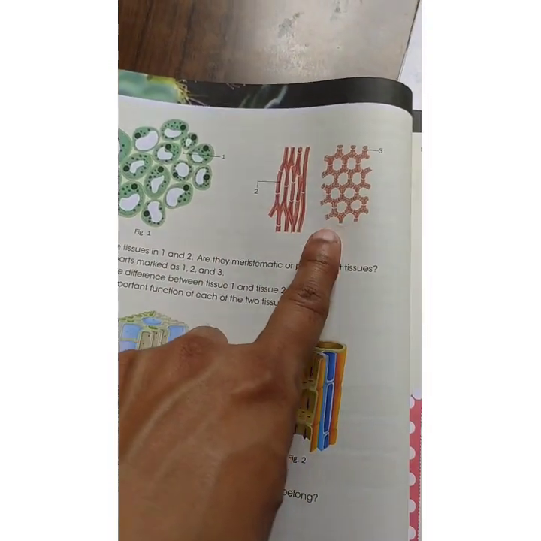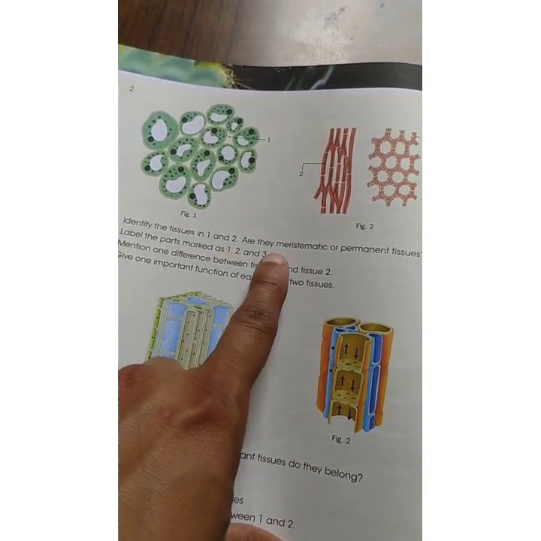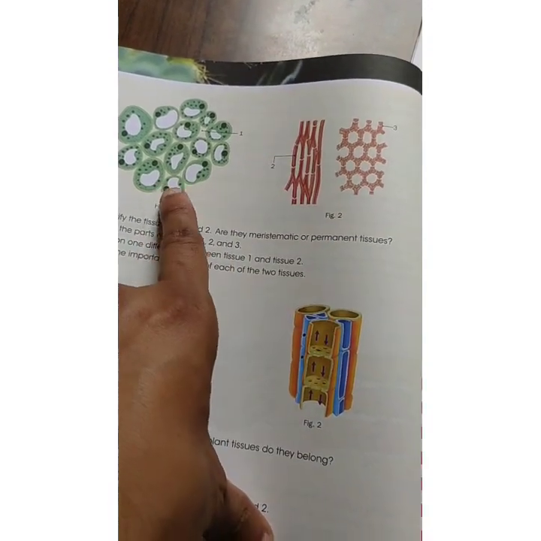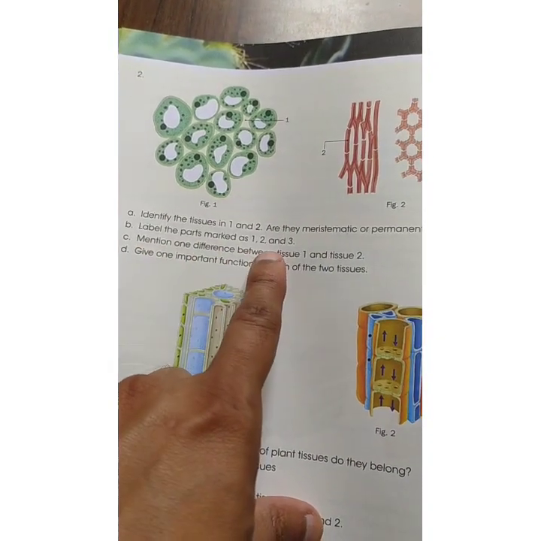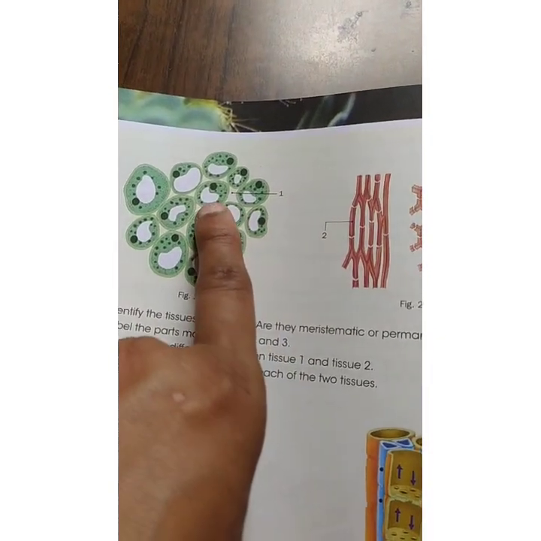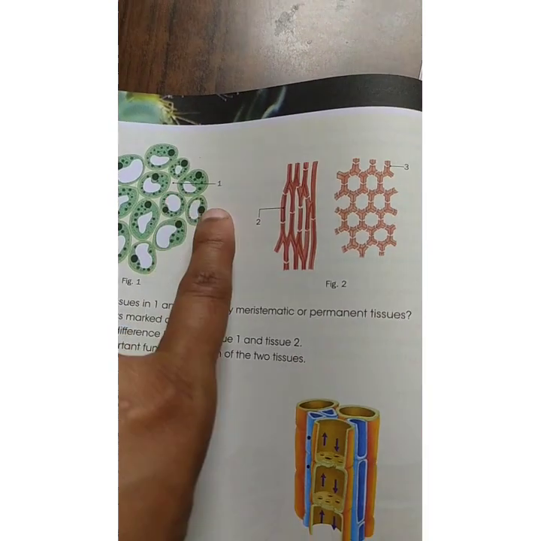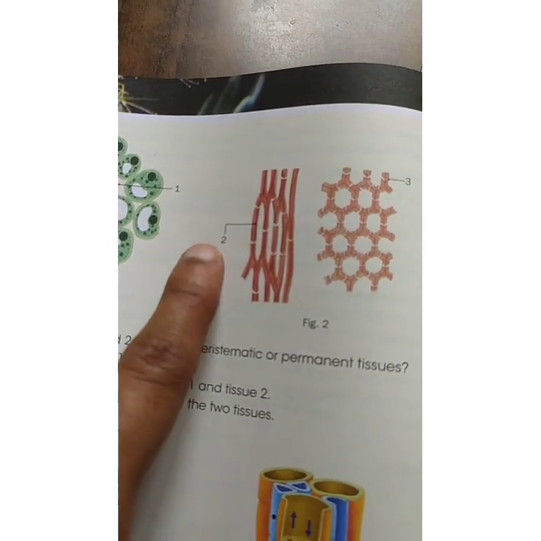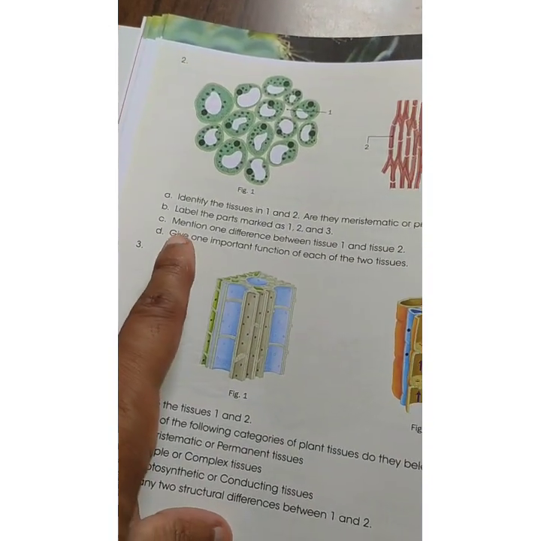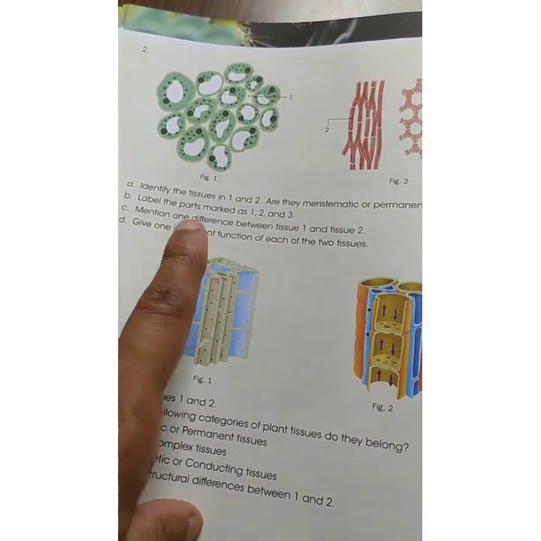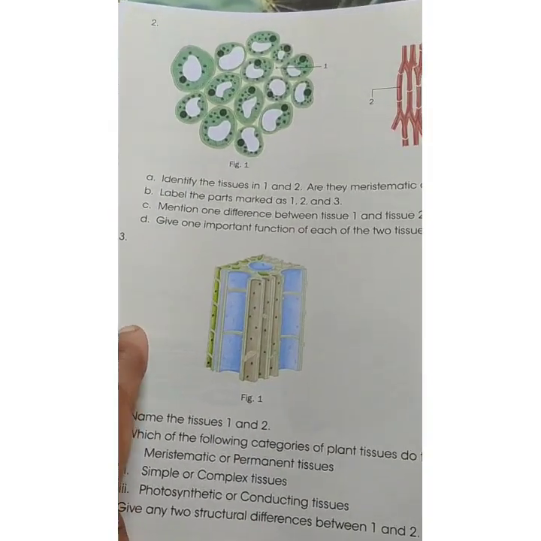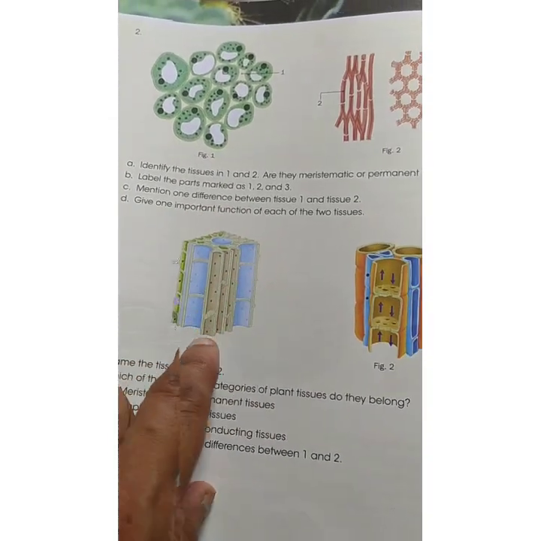1, 2, 3 pictures are given. In figure 1, only one type. Identify the tissues in 1 and 2. Are they meristematic or permanent? This one is meristematic or permanent, you have to write. Second question, number B. Label the parts 1, 2, 3. This labeling is given. Number 1, which part is that? The gap which is present. Number 2, you can see in the diagram clearly. This part is marked. And number 3, what is the name? You have to write. Mention one difference between tissue 1 and tissue 2. What is one difference between them? And number D, give one important function of each of the 2 tissues.